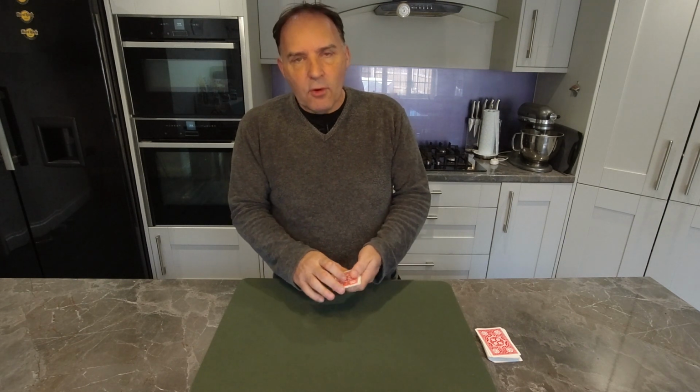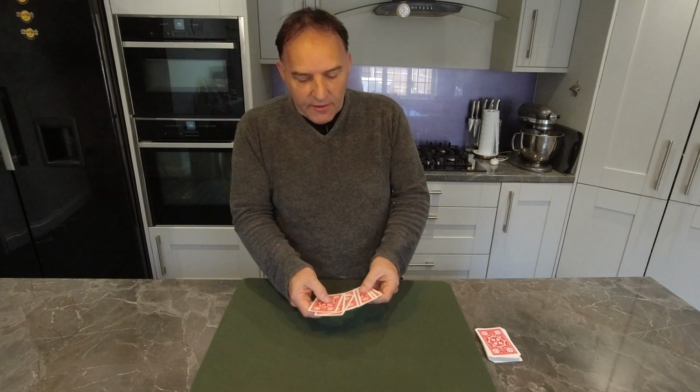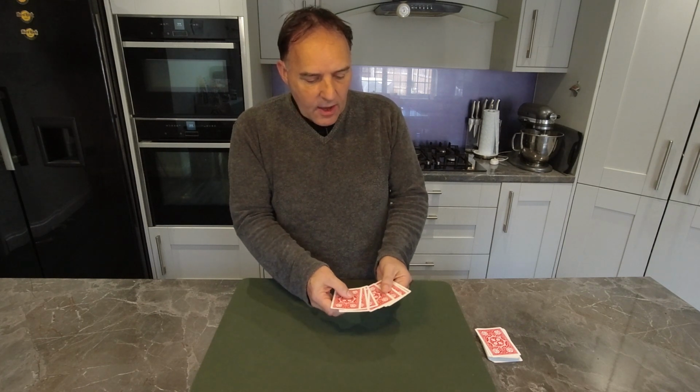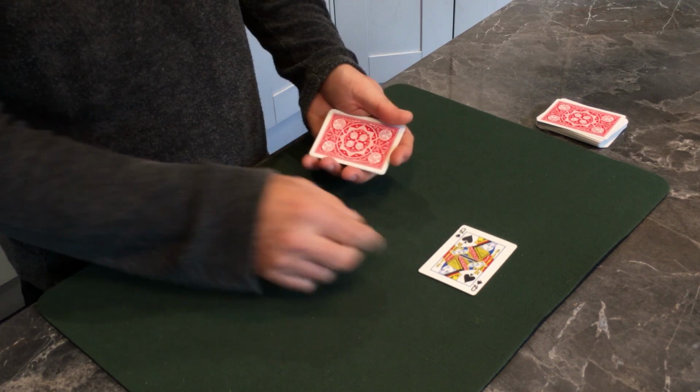It is quite simple. The pack is normal, they shuffle them, they deal off 8 cards, they take a card. Okay, let's say they took the Queen of Spades.